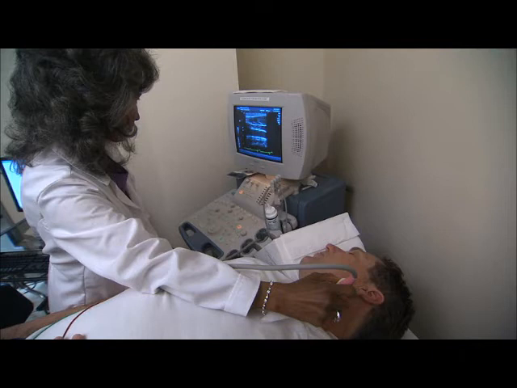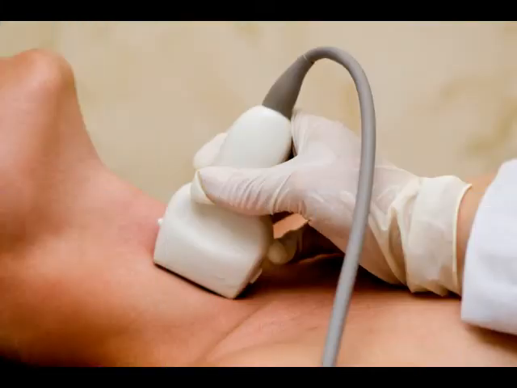Carotid ultrasound is a very common exam in our radiology department. In this video, I'm going to show you how to perform a carotid scan. Patient lie in supine position with neck overextended if possible.